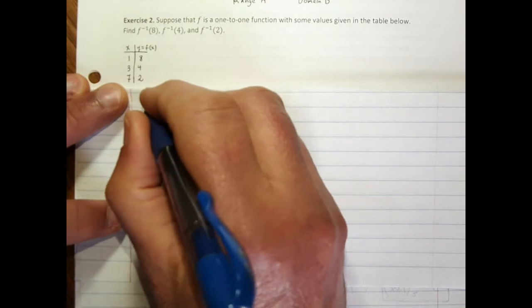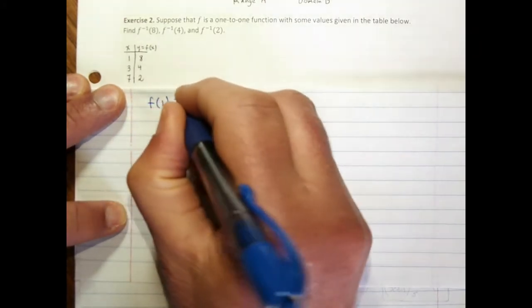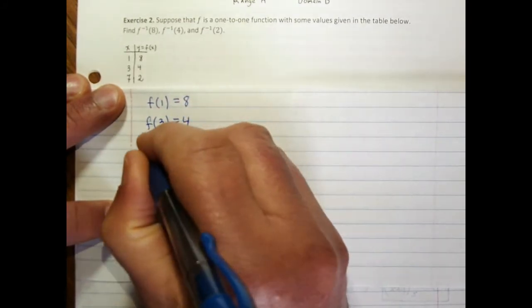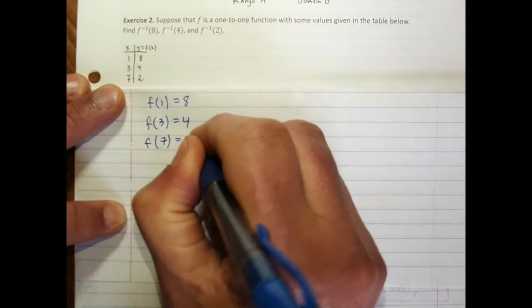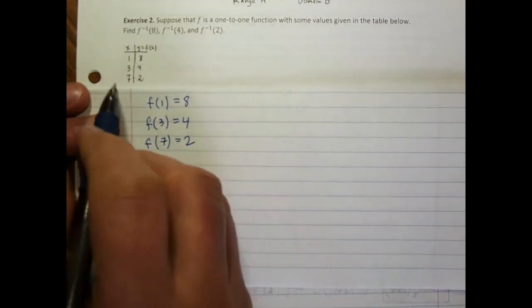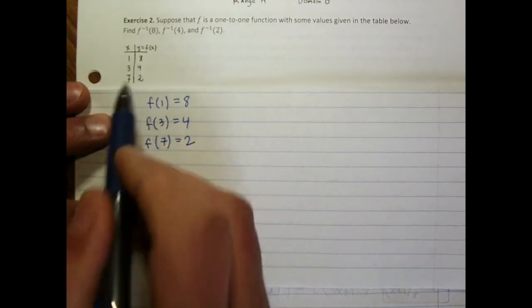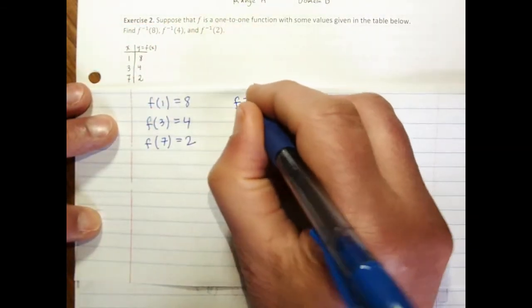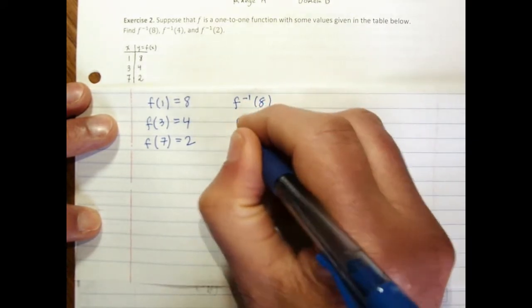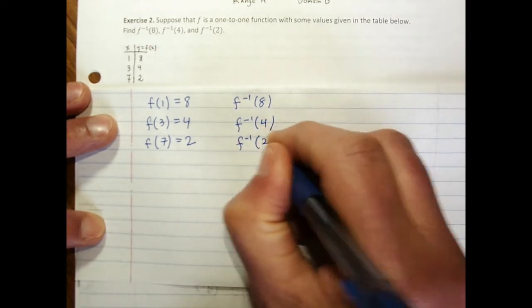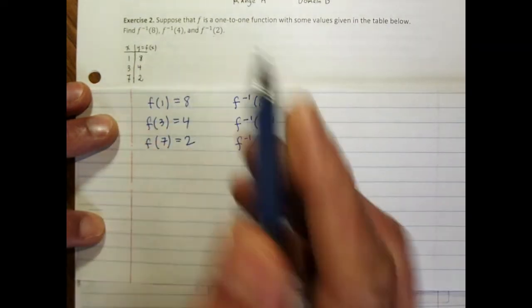Notice this table is like saying f of 1 is 8, f of 3 is 4, f of 7 is 2. That's a function notation way of expressing just the fact that this x goes with this y, this x with that y, this x with that y, correct? We want to find f inverse of 8, f inverse of 4, f inverse of 2. That's really what the problem is asking us.